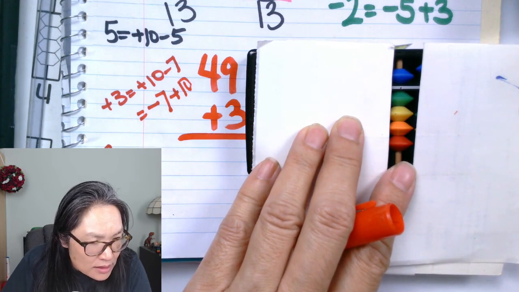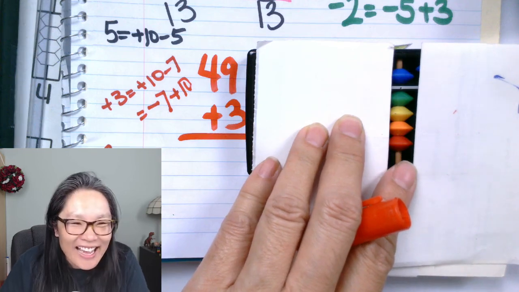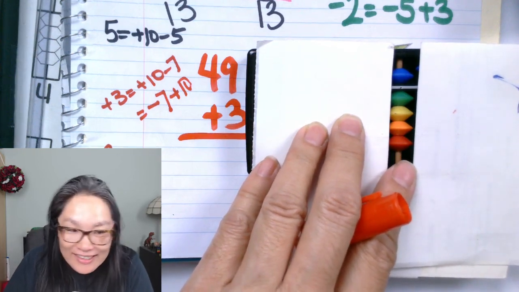This is an easy. Schools should teach the abacus instead of letting them use calculators. I appreciate that comment. Yes, thank you.